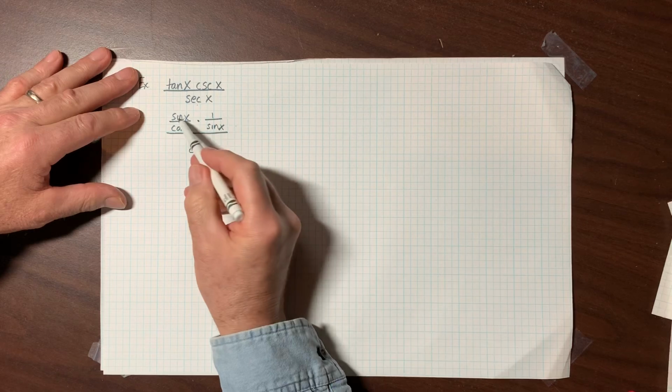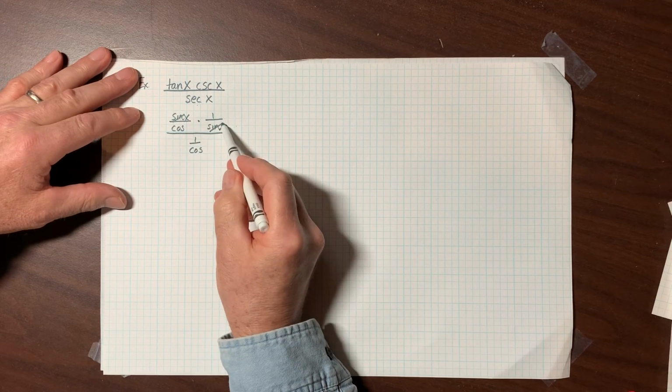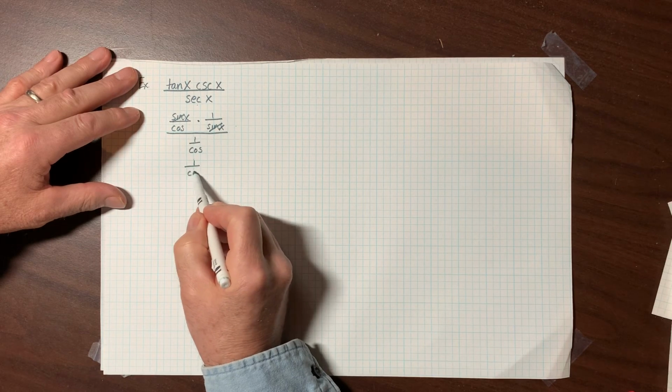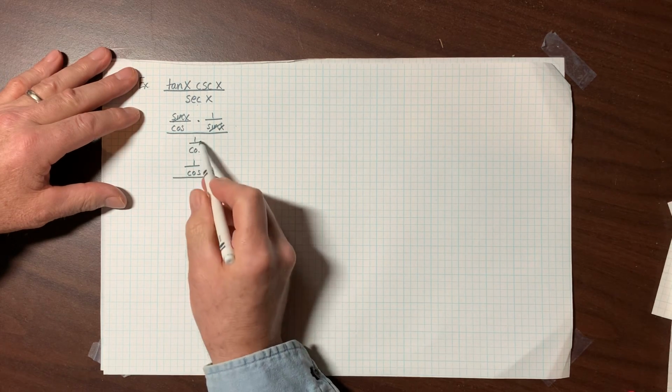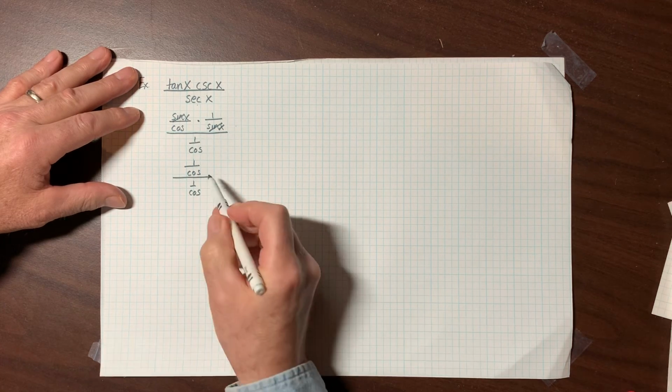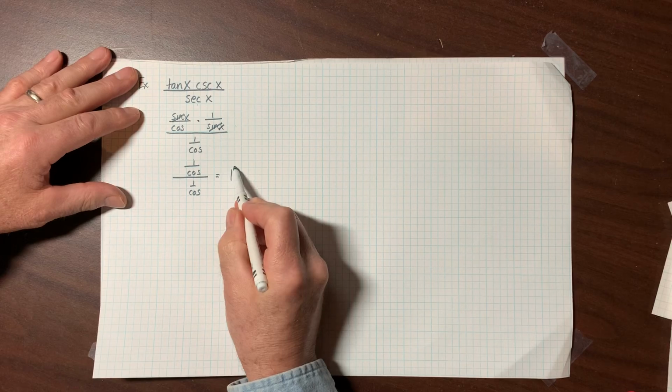Now look, this sine cancels this sine. So you're going to end up with, upstairs, 1 over cosine. And in the denominator, you have 1 over cosine. And of course, that would equal just 1.